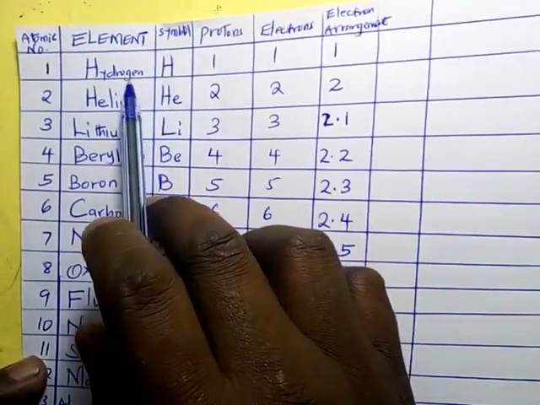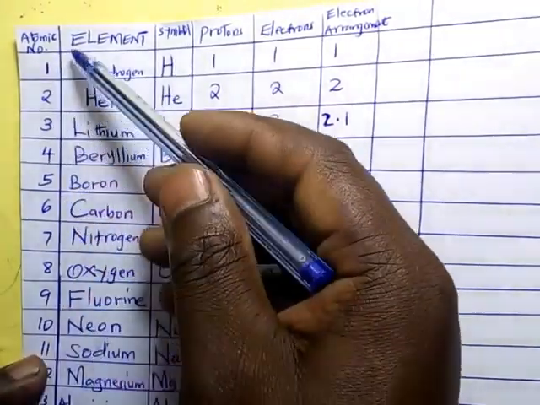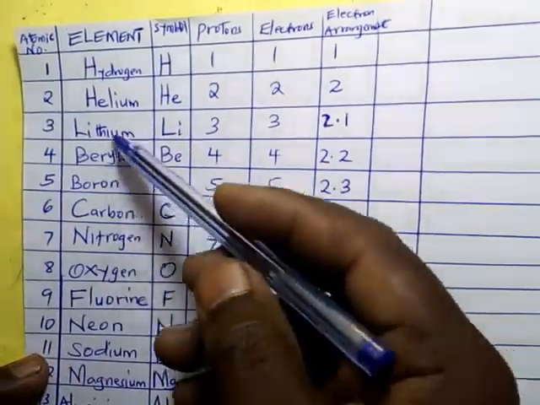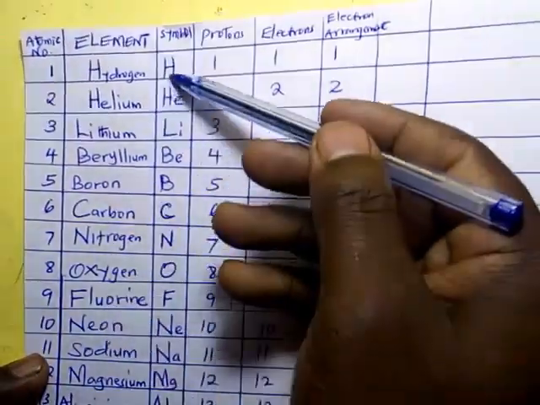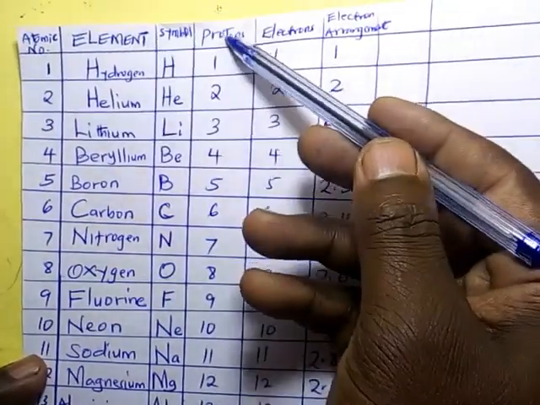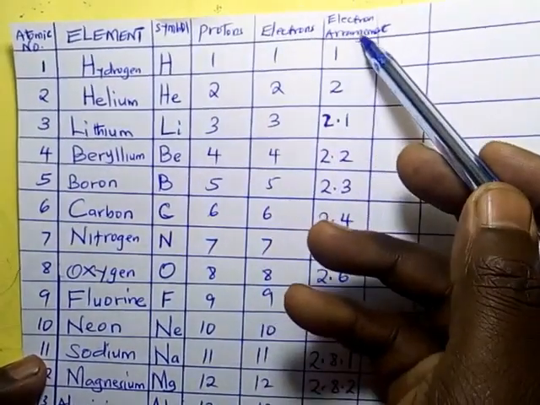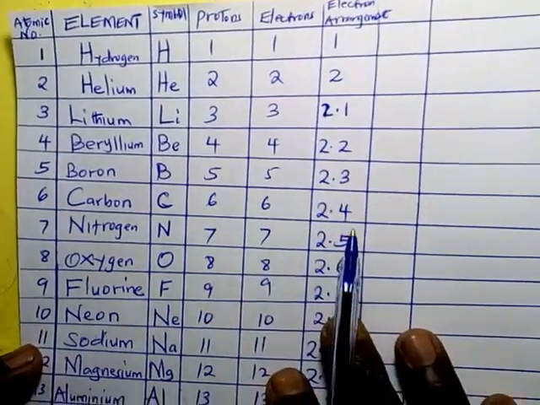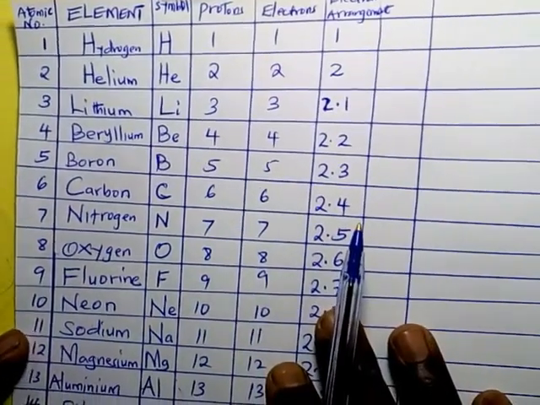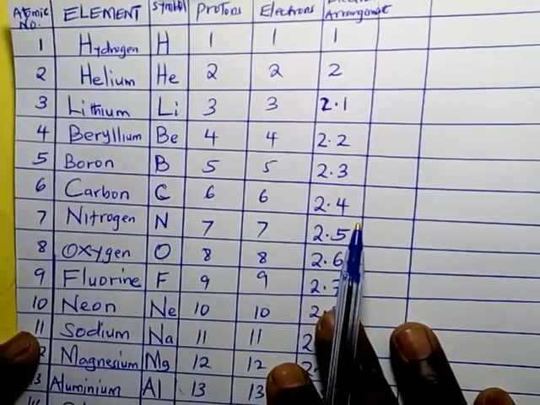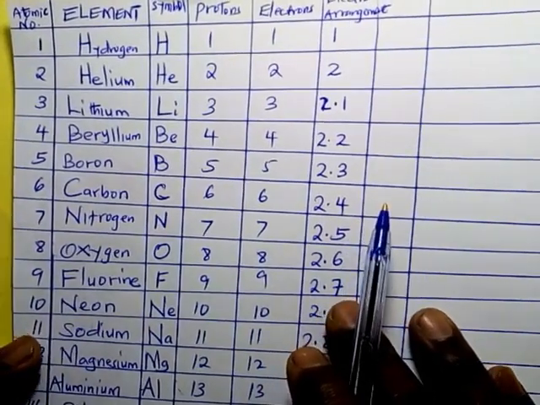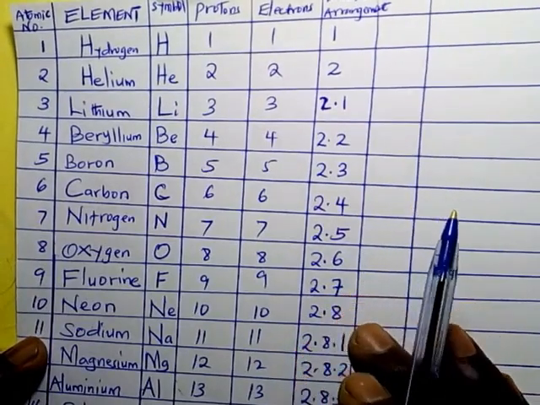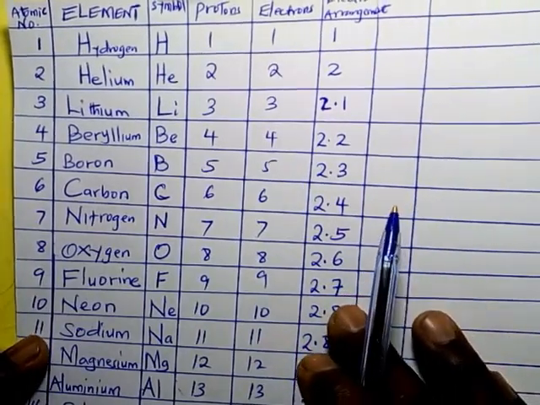Here I have a table that contains the first 20 elements, atomic number 1 to atomic number 20. I have the name of the element, the symbol of the element, the number of protons, electrons, and electron arrangement. We call it electron configuration. The reason I have this is that I want to show you how to get the valence of an atom, of an element. That is very important for you to know.